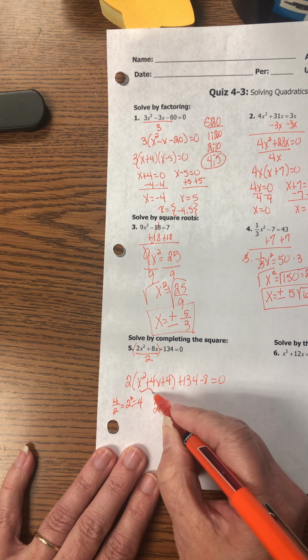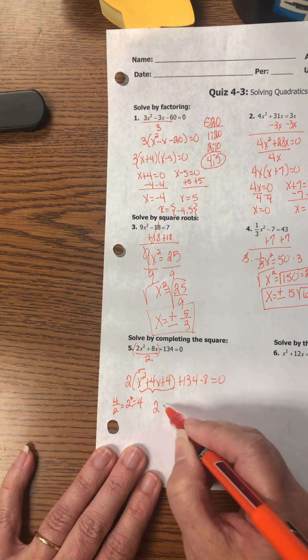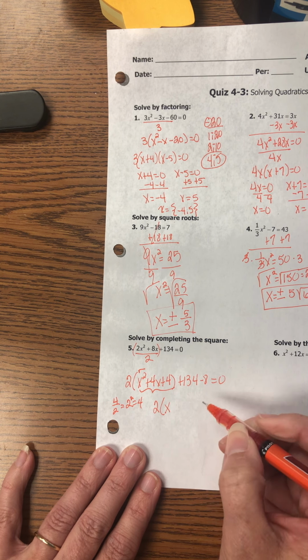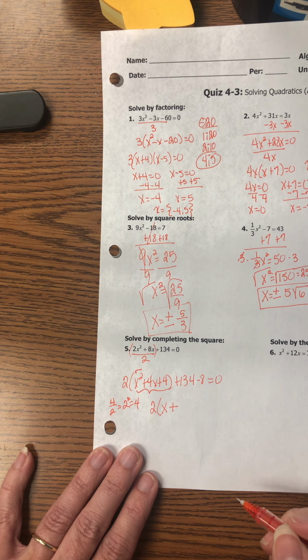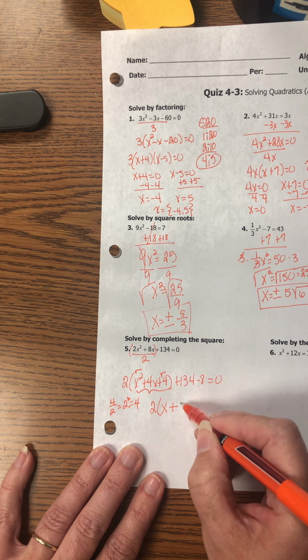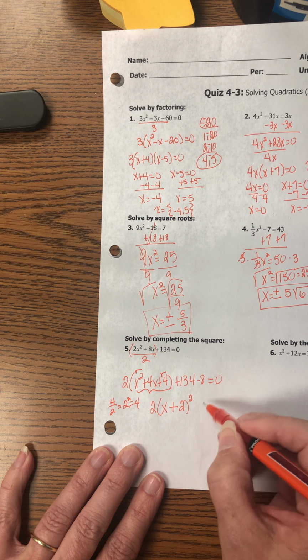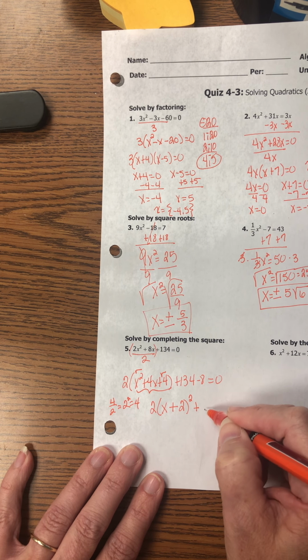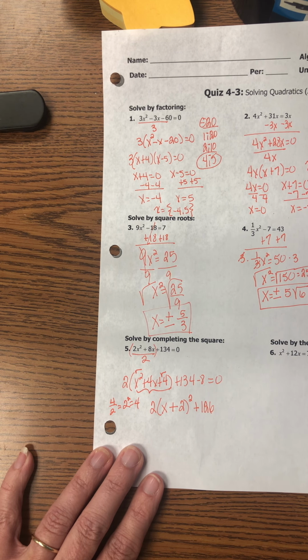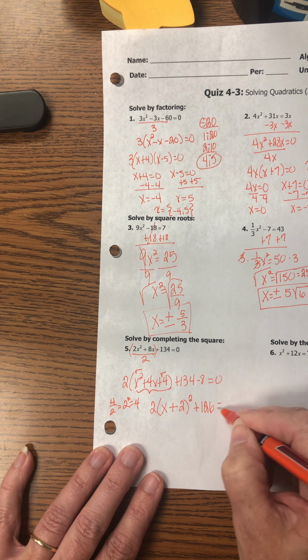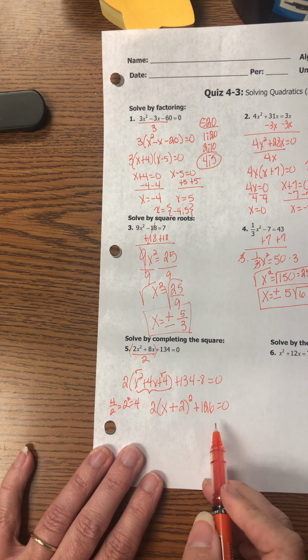Now I've got my perfect square trinomial. Let's factor it. The square root of x squared is x. The middle term is positive. Then the middle term here is positive. And the square root of 4 is 2. 134 minus 8 is a positive 126. Okay, now this is my vertex form.